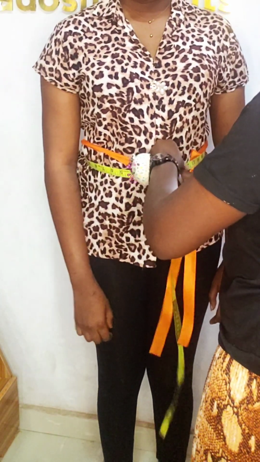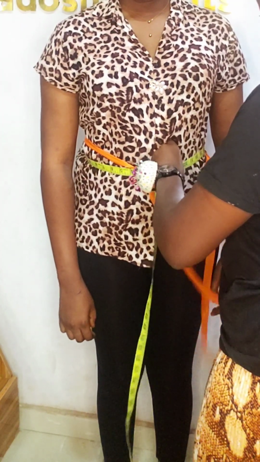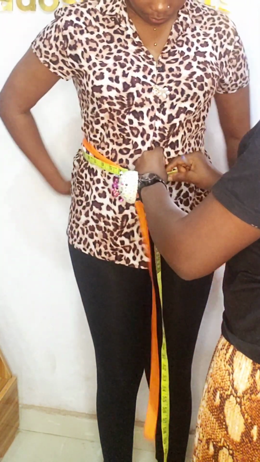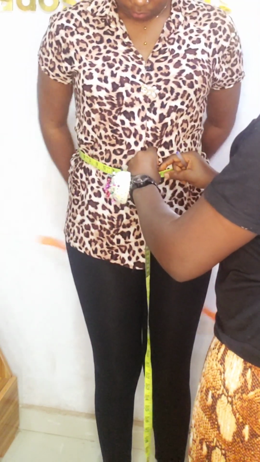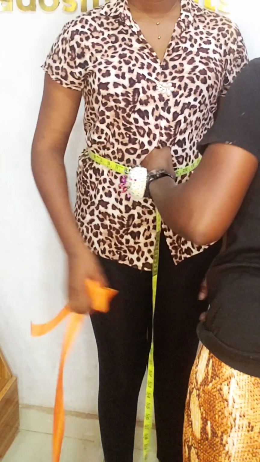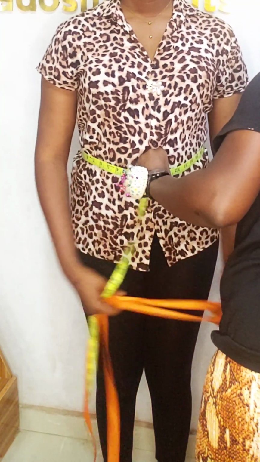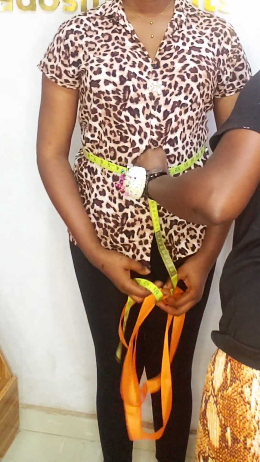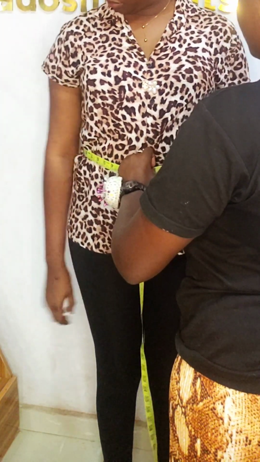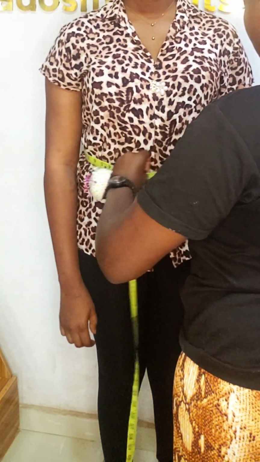For the waist, you don't need this anymore. For the waist, please don't look down. For the waist, we have 33.5. Okay. For the waist, we have 33.75.